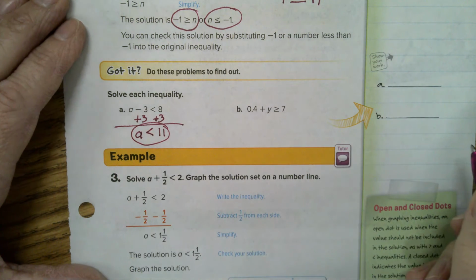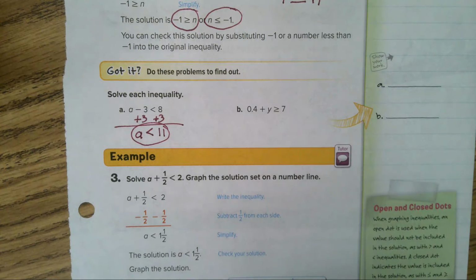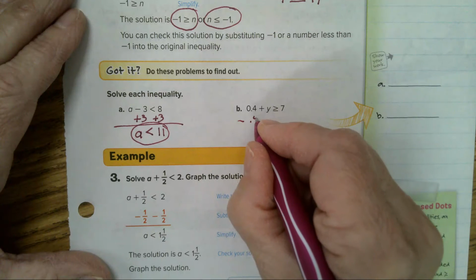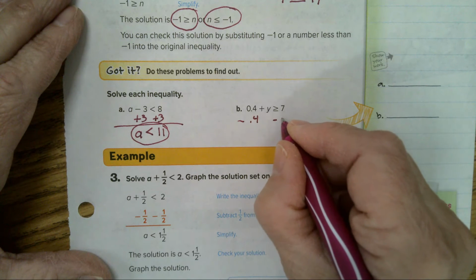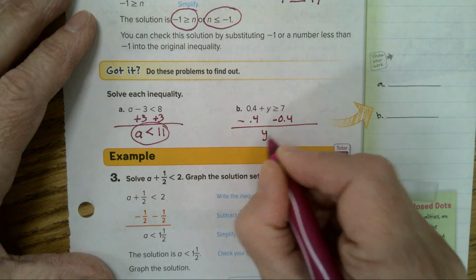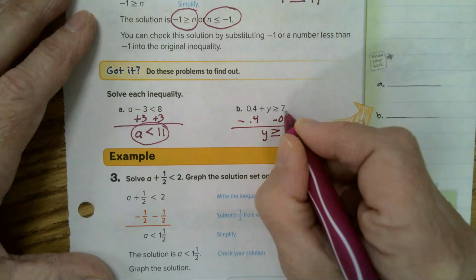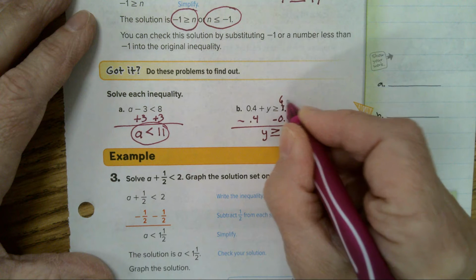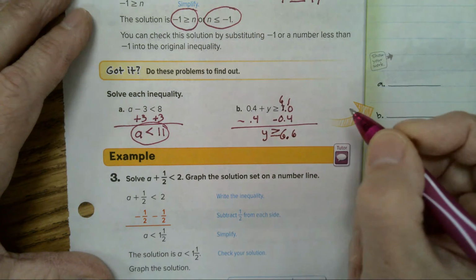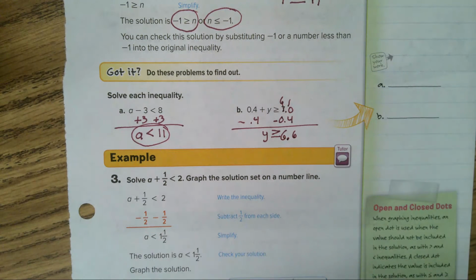Did everyone get A is less than 11 for that problem? And for B, now you're working with decimals. No calculator today. You have to practice this. Y is greater than or equal to 6 6/10. Any questions?